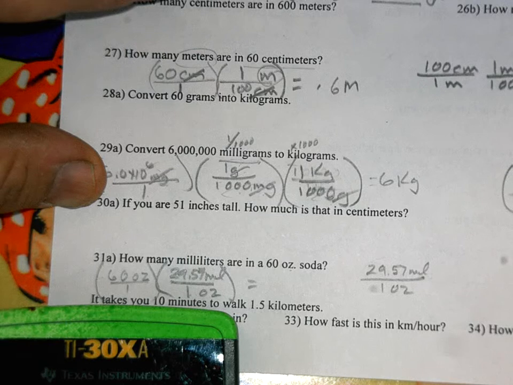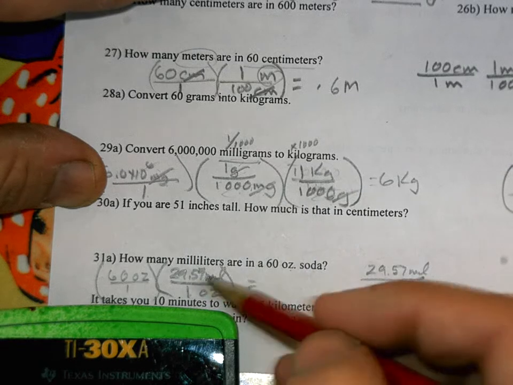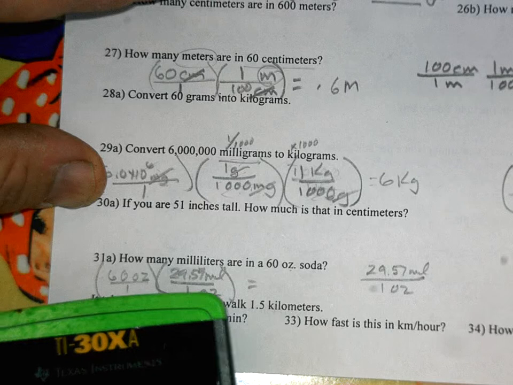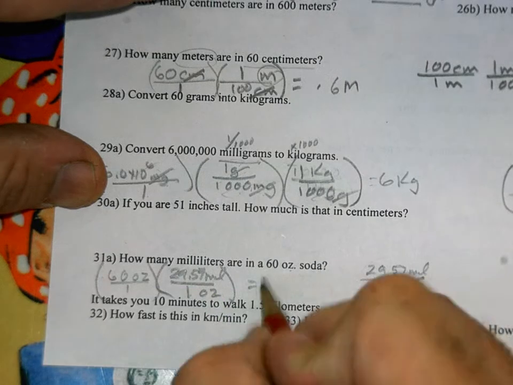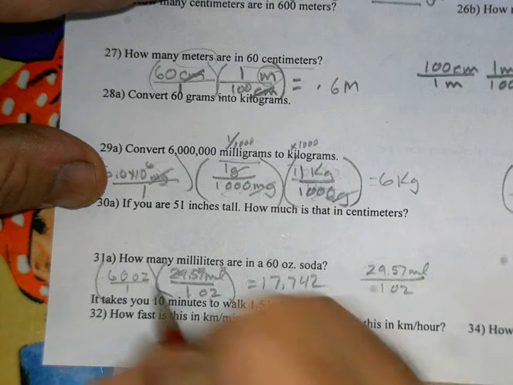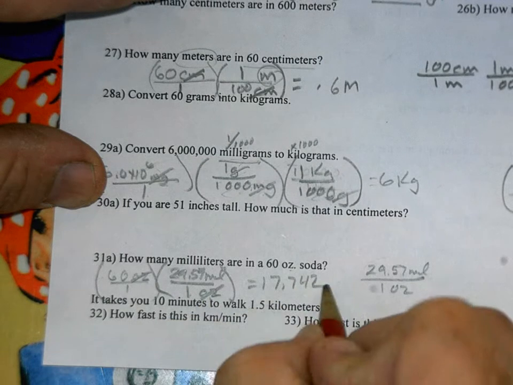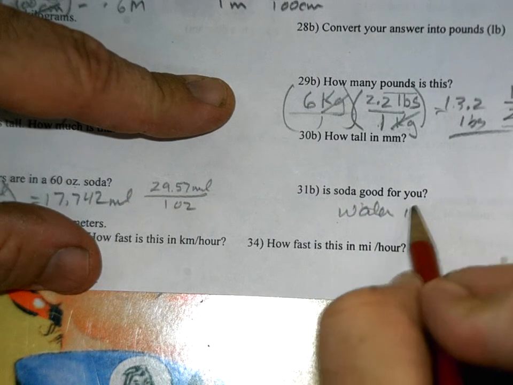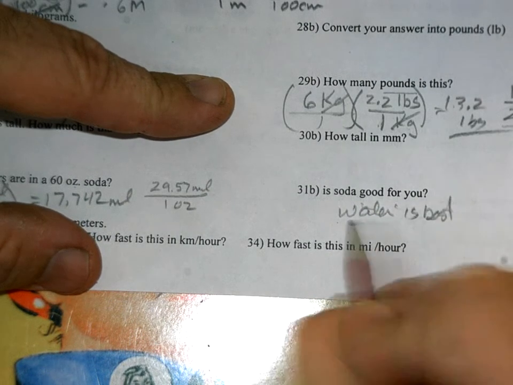29.57 times 60, and it's like 17,000 and something. And that's milliliters, because the ounces cancel out, it's just milliliters, which makes sense. Our soda is good for you. Water's the best thing for you. Water is best. You do need a few electrolytes, especially if you've been sweating a lot.